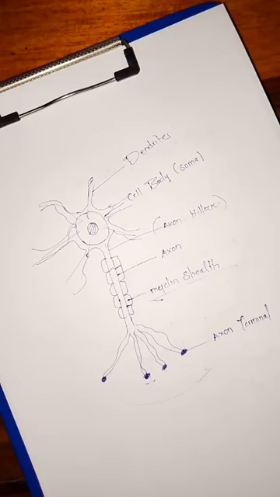Then the cell body is also a metabolic center of a neuron. So we find that metabolic activities take place in the cell body, and also the synthesis of chemical messengers that are released at the synaptic cleft to transmit information from one neuron to the other.